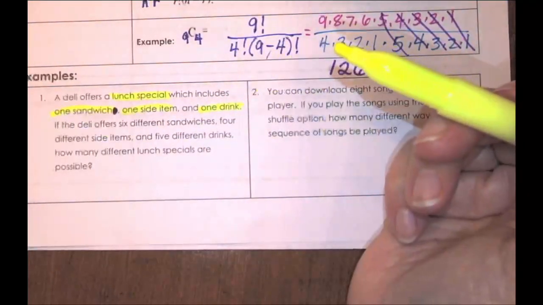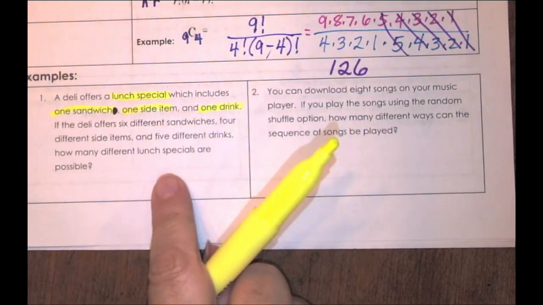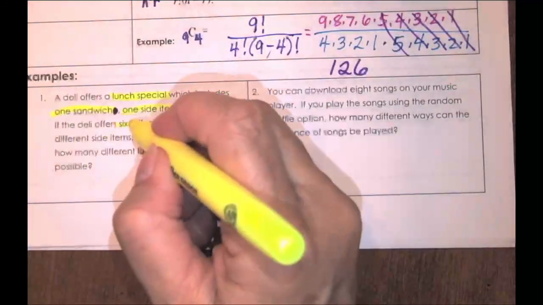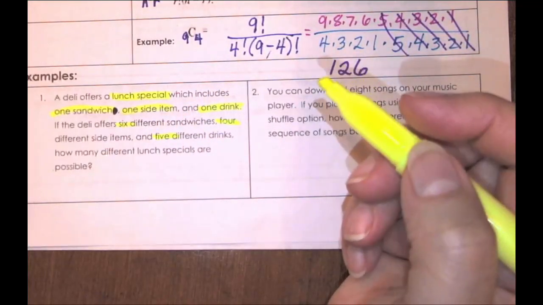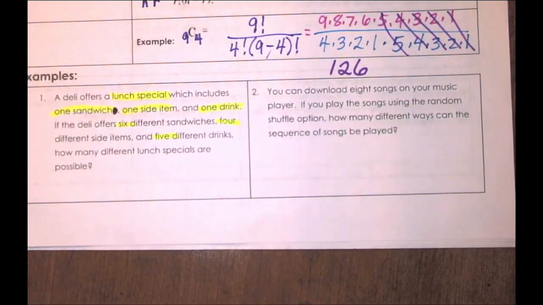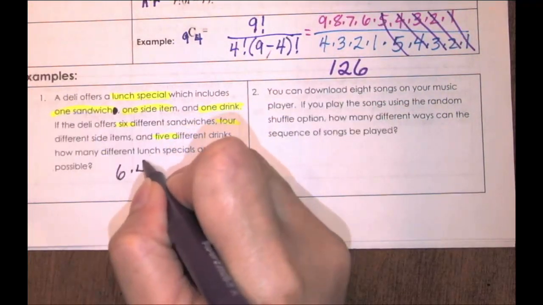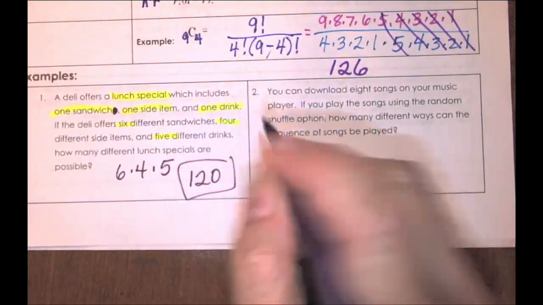Does it matter on the order? I would think this can't possibly be a permutation because order doesn't matter. If the deli offers 6 sandwiches, 4 sides, and 5 drinks, how many different lunch specials are possible? For me, this one's easy because we can only have 2 numbers in permutations and combinations, and this is 3. So counting principle, 6 times 4 times 5, 120 different lunch specials.